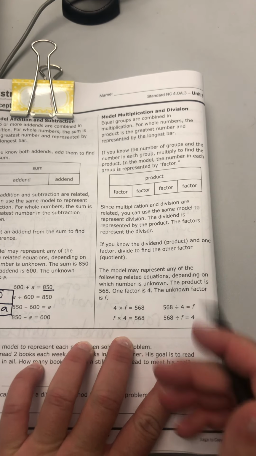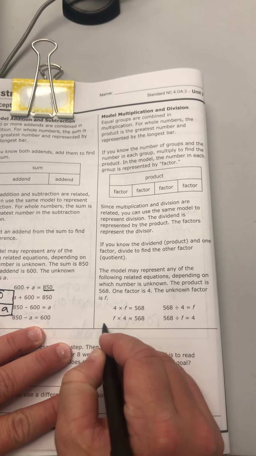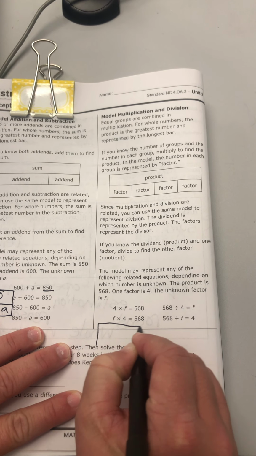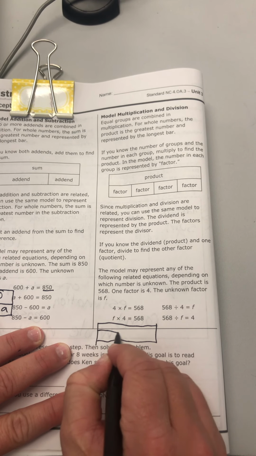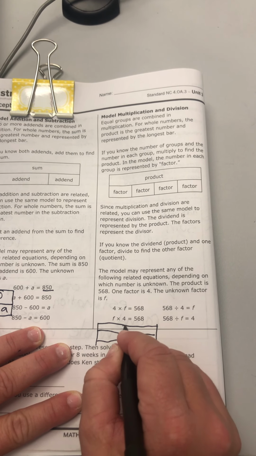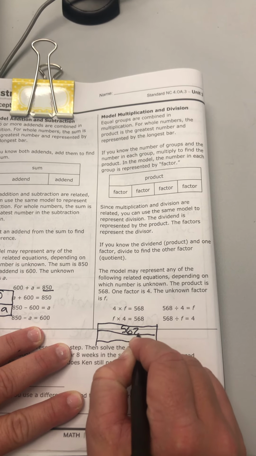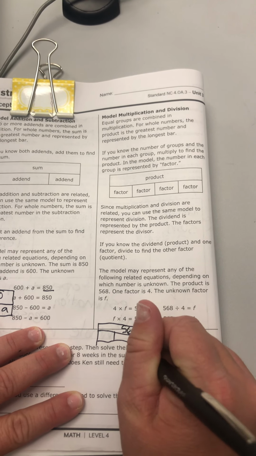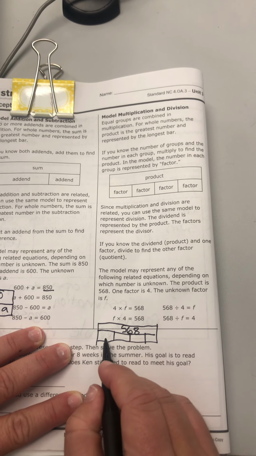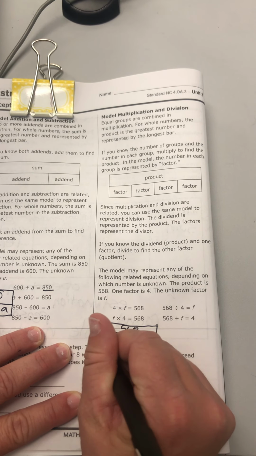So if I wanted to show this one in a tape diagram, I would draw my tape diagram. I know that my answer, or my whole number, is 568, and then my other factor is 4. So we have to figure out what f would be.